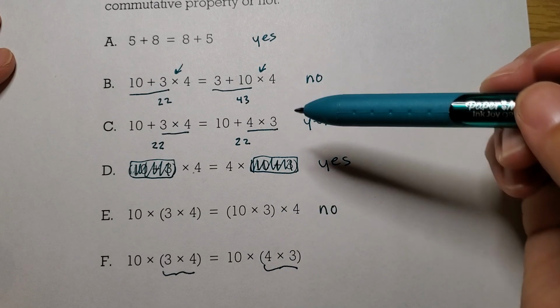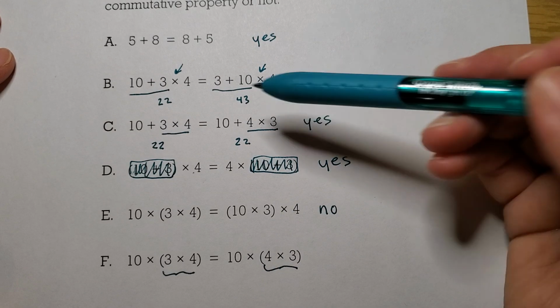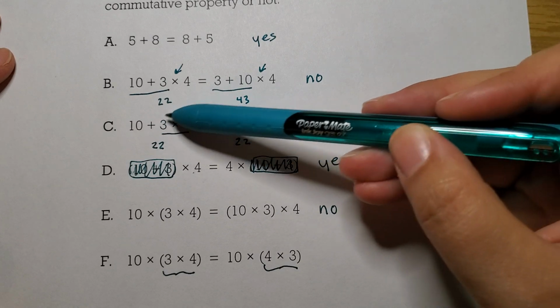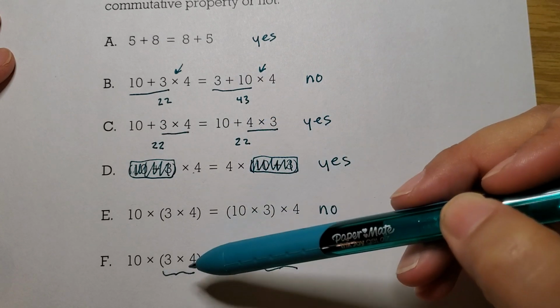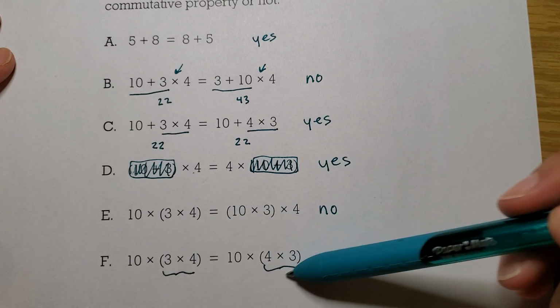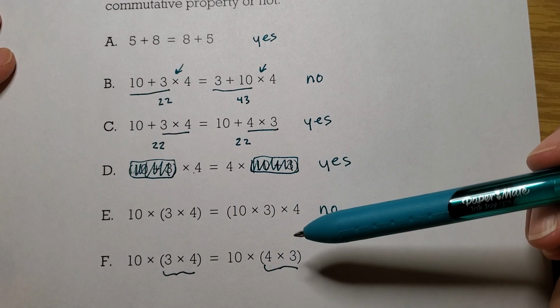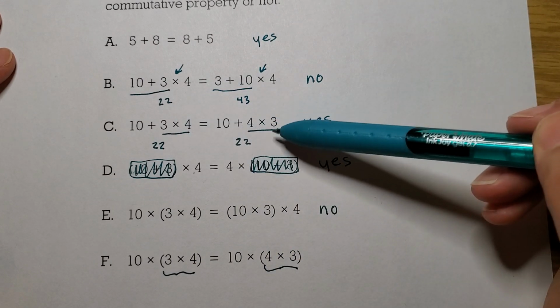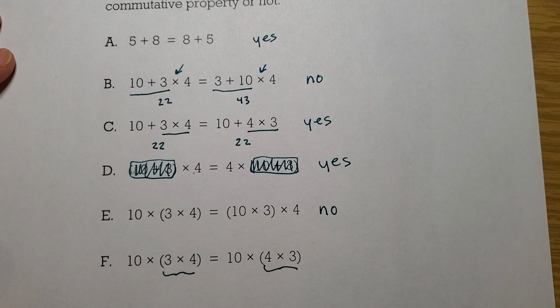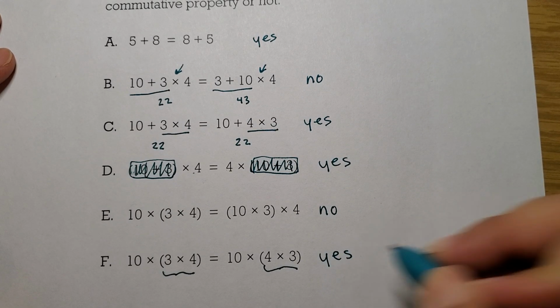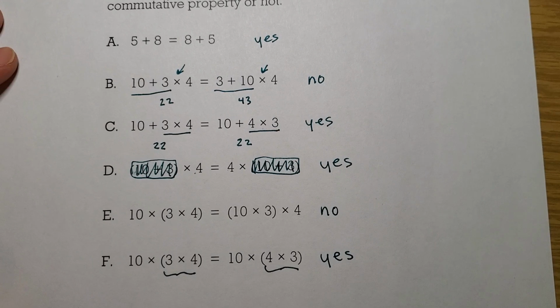So this is kind of similar to what happened in part C, where we had priority over an operation, and here we have priority because of those parentheses. And the prioritized operation, the order is changing, and that's allowed for multiplication. So yes, this one also demonstrates the commutative property.